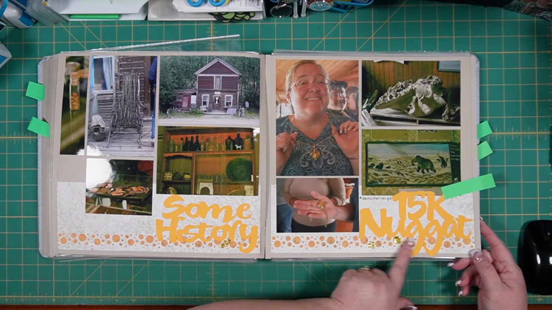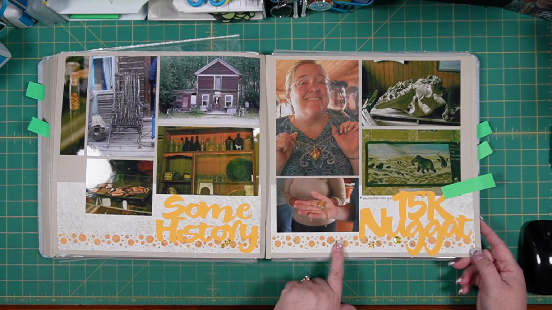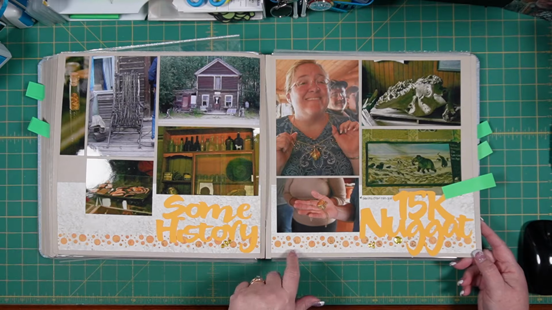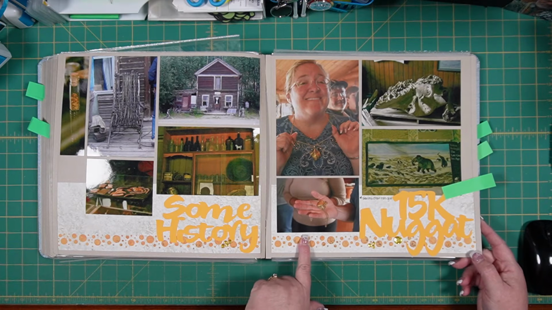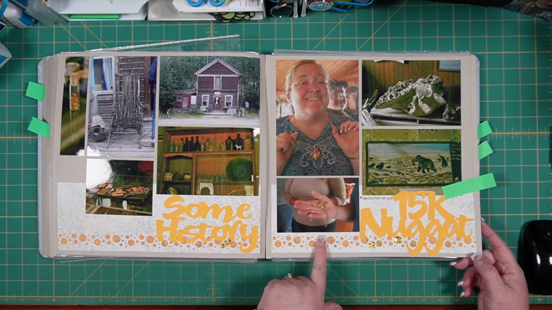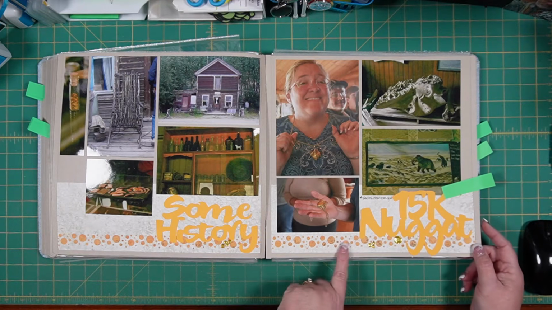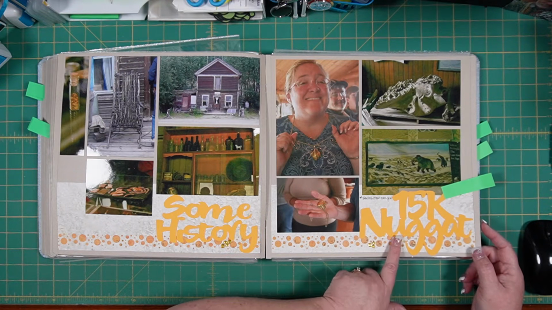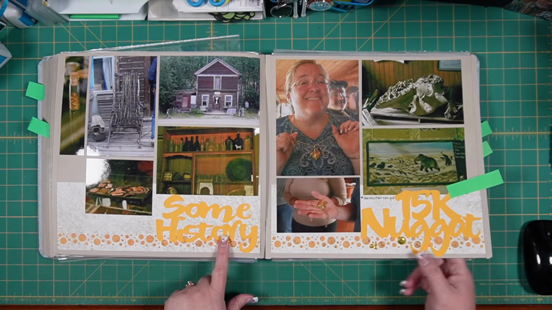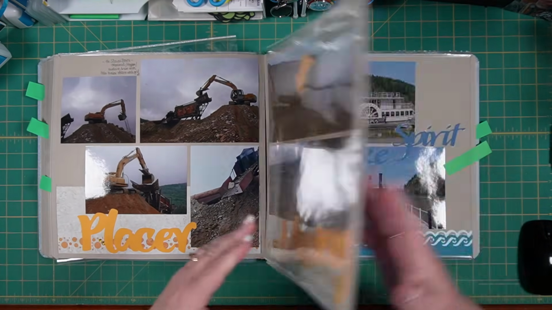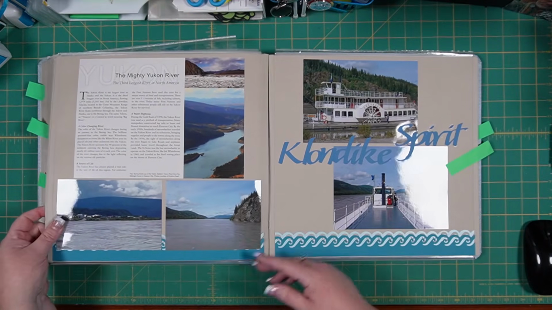And I just used the bubble border maker cartridge, and I backed it with some gold shimmer, or actually this isn't gold shimmer because we didn't have gold shimmer when I put this album together. But this is just some gold paper that had a little bit of a pattern to it, and I backed the holes with that, and then added just a couple of rhinestones that were gold to kind of indicate nuggets.